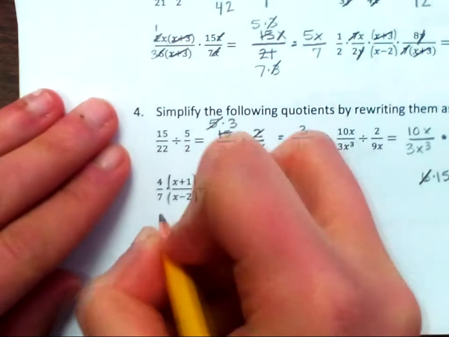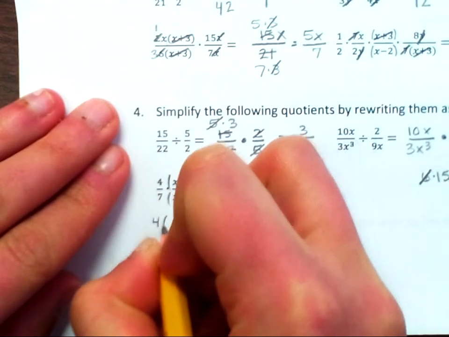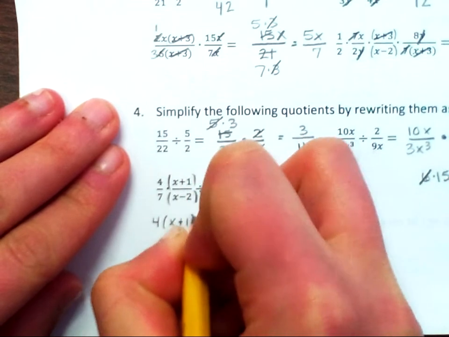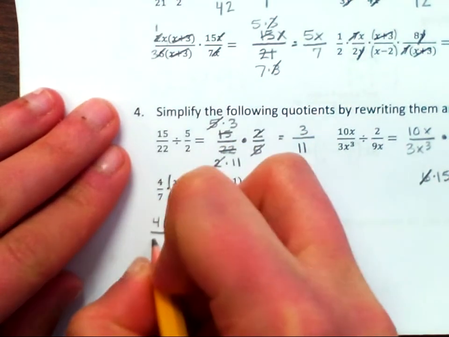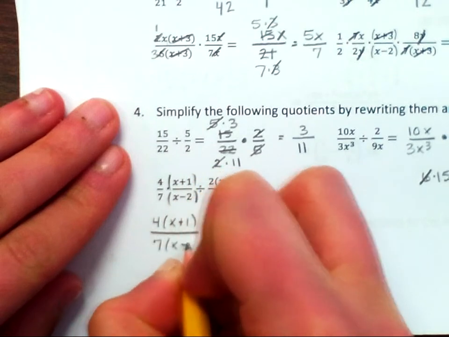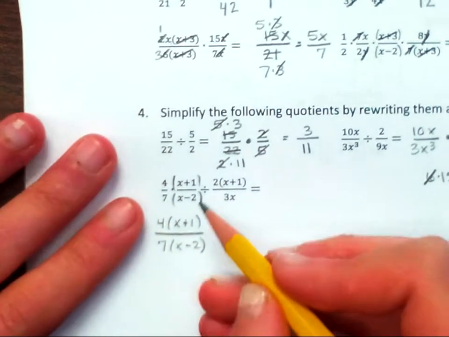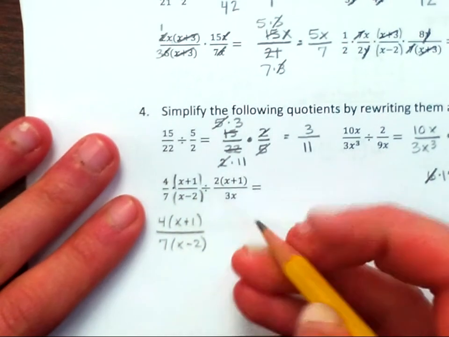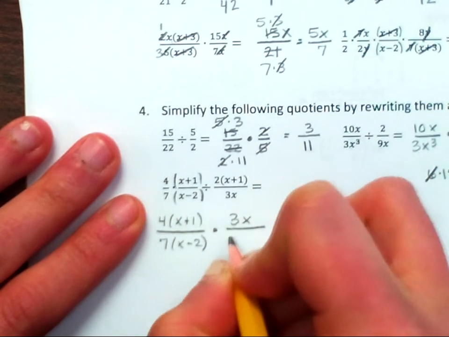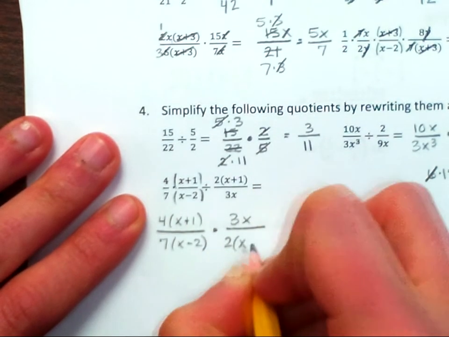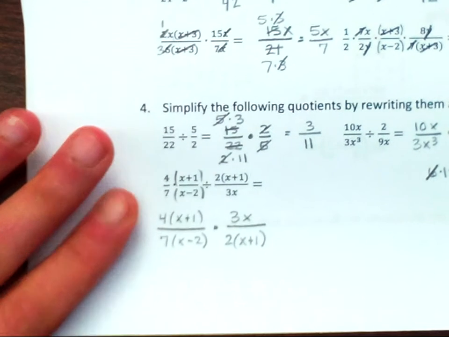So really, I'm more just rewriting this as 4 times x plus 1 over 7 times x minus 2. And then I'm going to do this division by changing this to a multiplication, flipping my 3x to the top and the 2 times x plus 1 to the bottom.